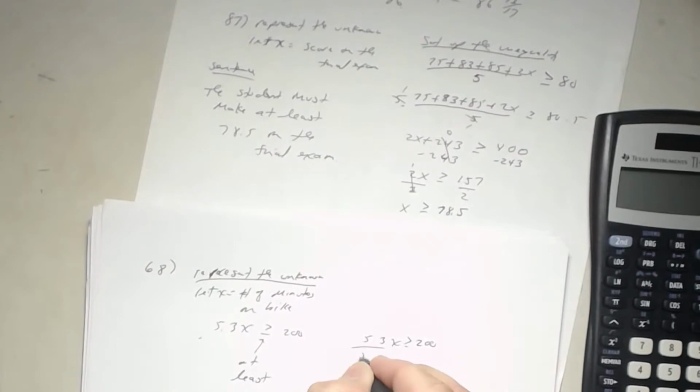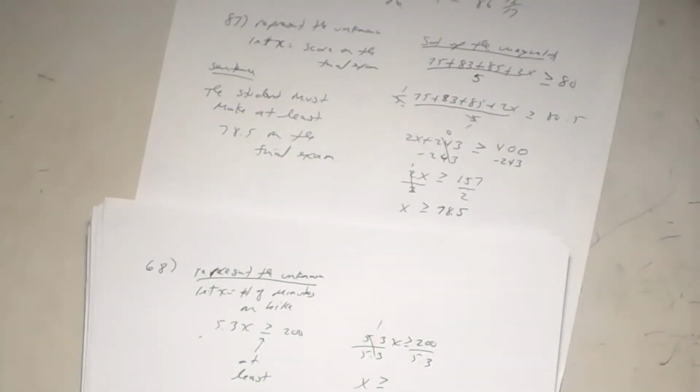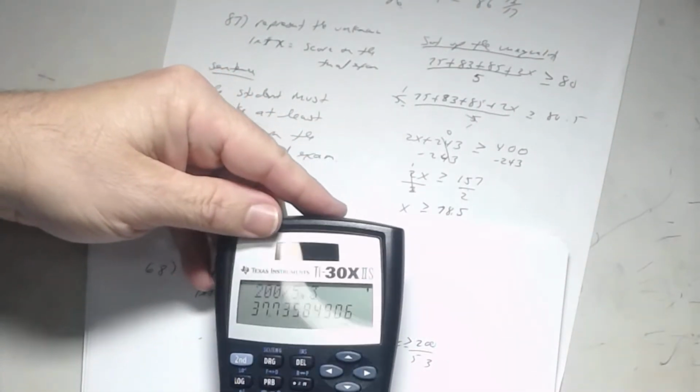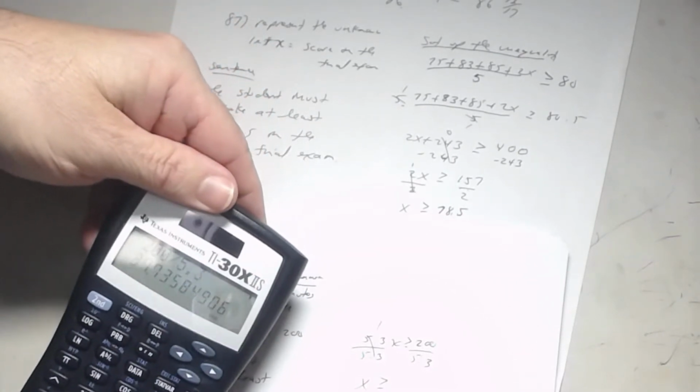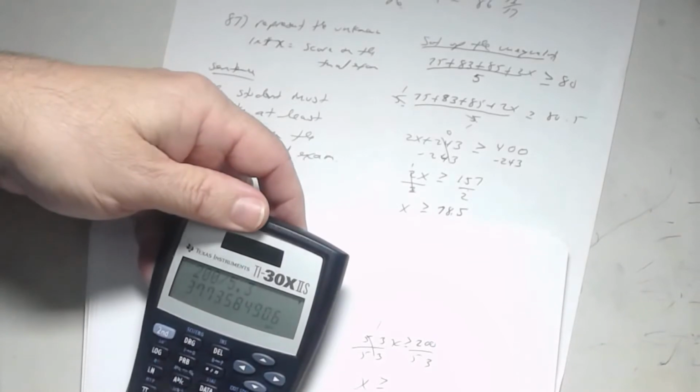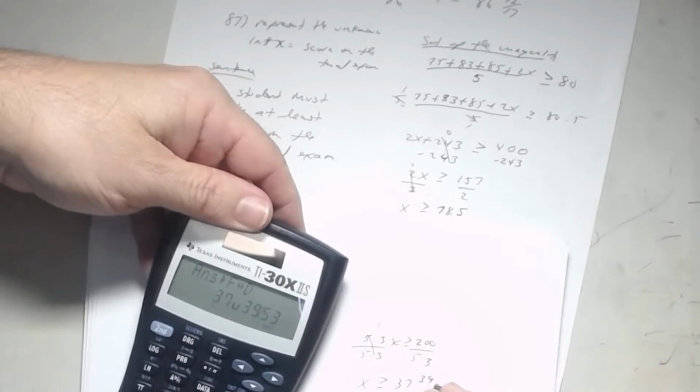All right, so that's the inequality, and all you do is one more step. What's the next step? Divide by 5.3. And so x must be bigger than or equal to 200 divided by 5.3. All right, so you get this decimal that doesn't terminate, right? So let's write this as a mixed number. See why I'm not writing it as a decimal? So it's 37 and 39/53.